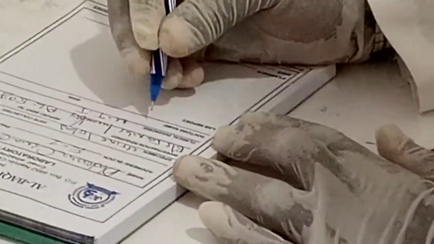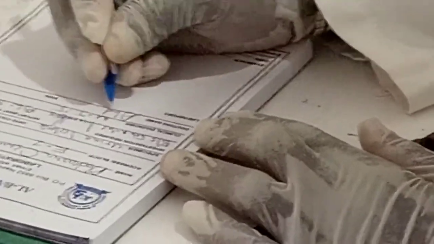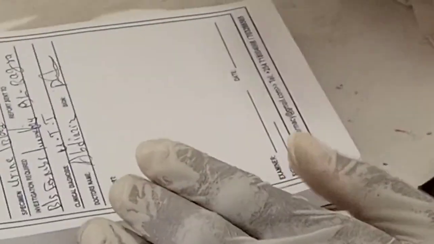So also here you write the doctor's name, the disease, and the signature. Now we have finished the details of the patient. So now we are going to investigate the patient's disease, which is urine.